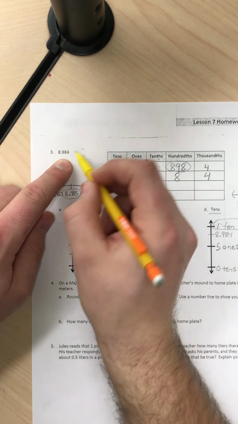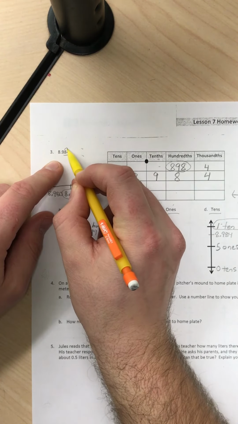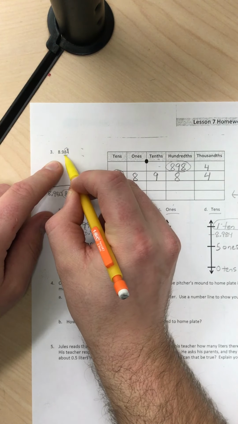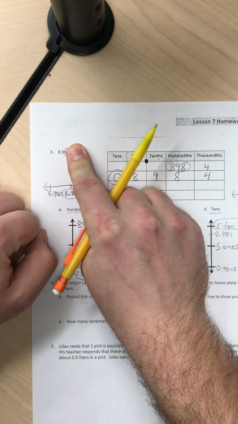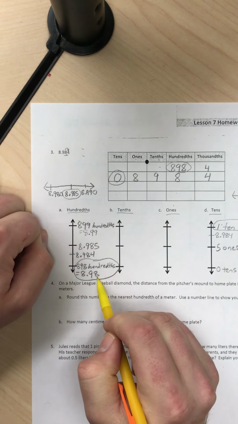So if we do our hundredths, we look at the hundredths place as an 8. Go to the right, it's a 4, which tells us we would round off or round down, which would be 8 and 98 hundredths, which is what we got down here.